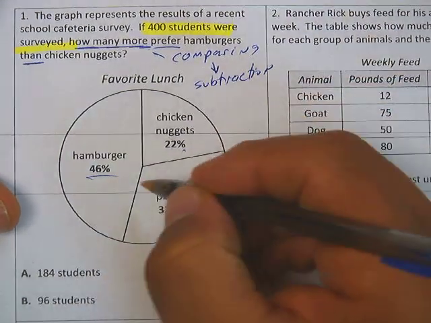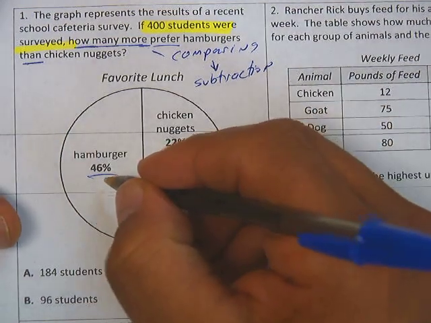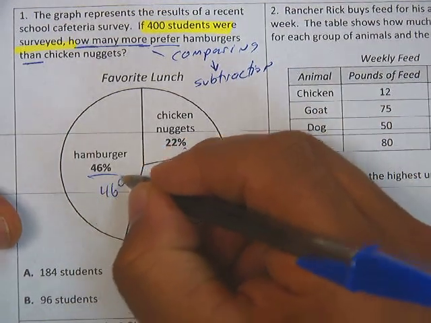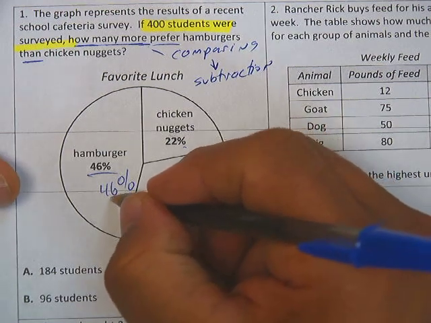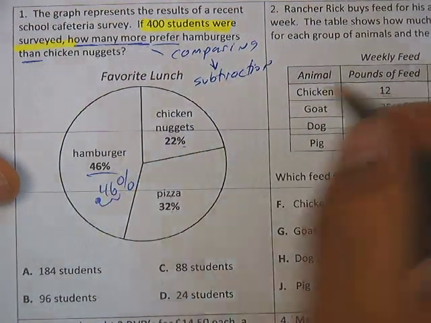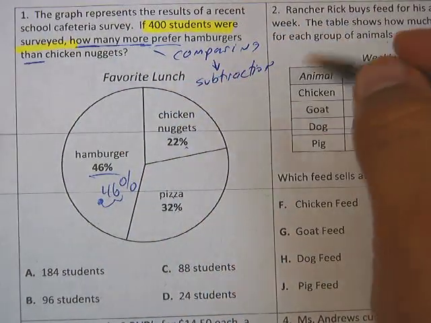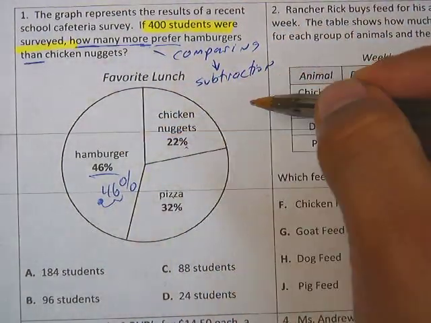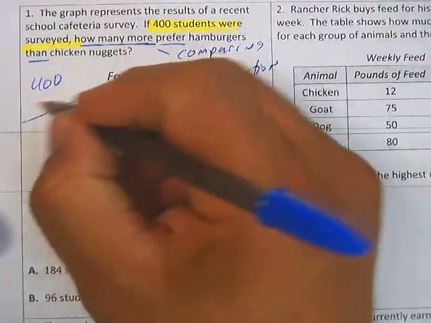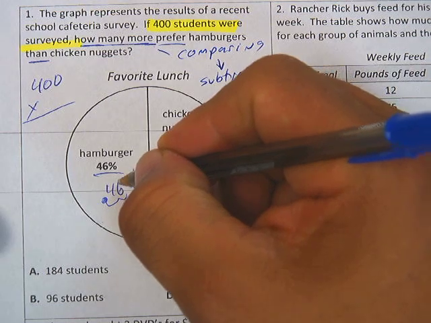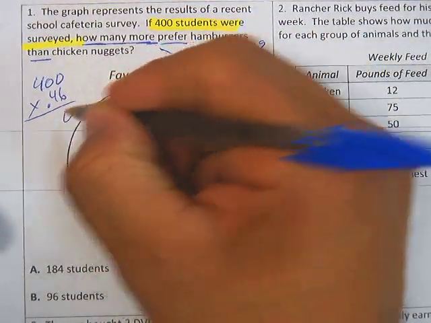So the first thing you must do is convert the percent to a decimal. We convert percents to decimals by moving the decimal 2 times to the left. So 1, 2. And so that gives me 0.46. And so what I do now, to find out how many students actually prefer hamburgers, all we do is multiply 400 times the decimal of 46%.